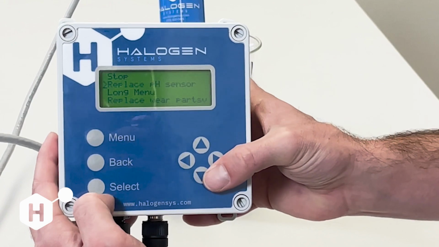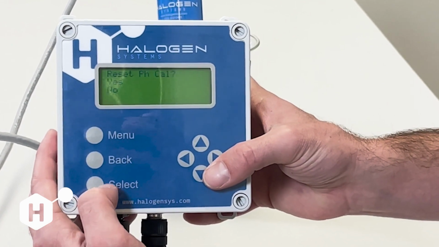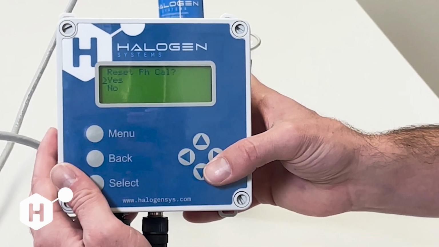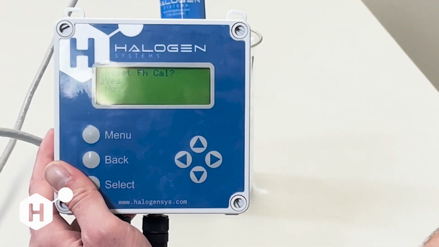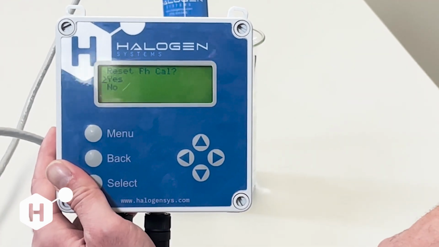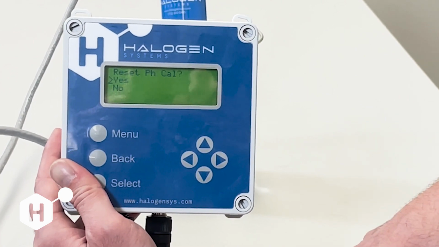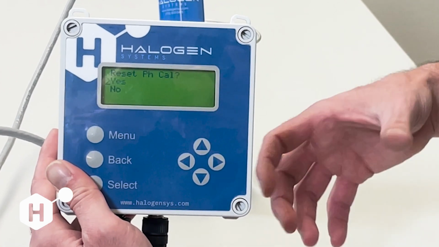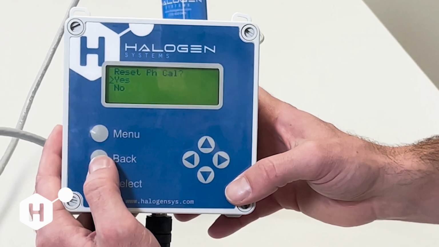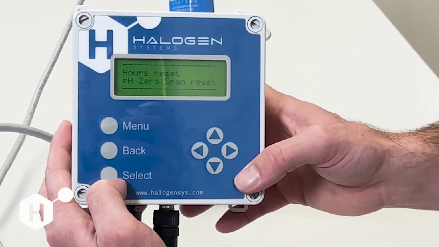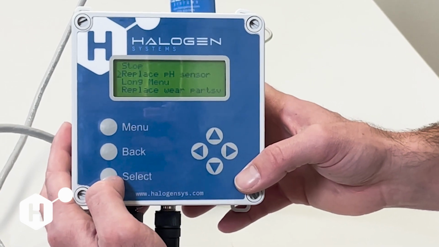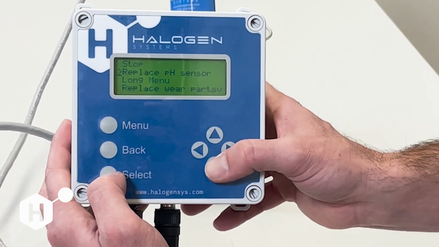The next thing we have here is the replace pH sensor command. And basically what that's going to do is reset our pH calibration back to factory defaults, which is going to be an offset of 0 and a pH slope of 59.2. It's a good starting point for initiating a pH calibration. You can hit yes, and that will reset those, both the hours and the pH 0 and slope.